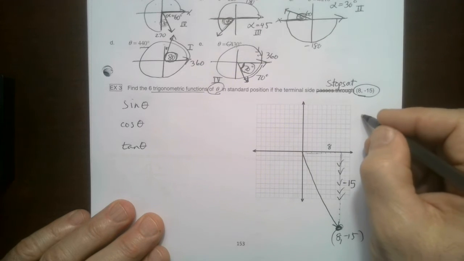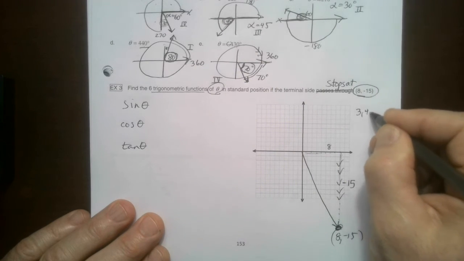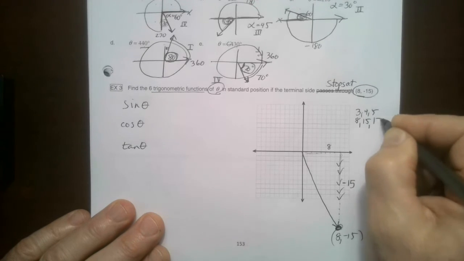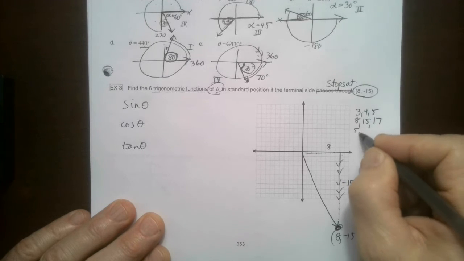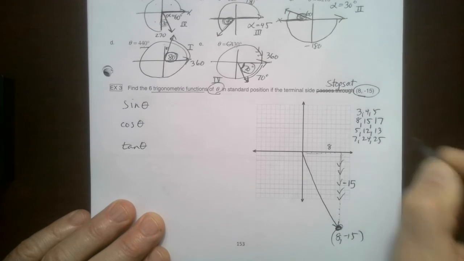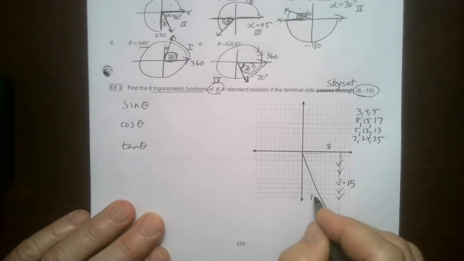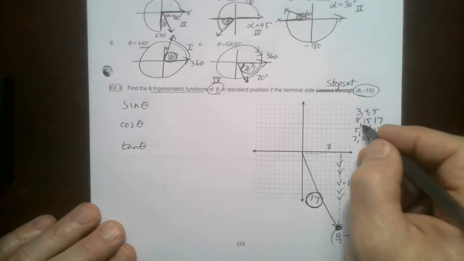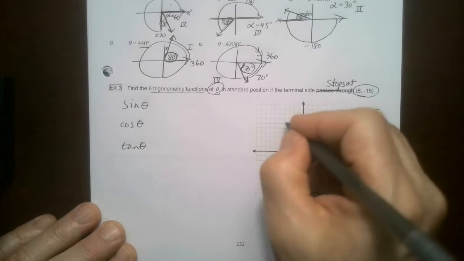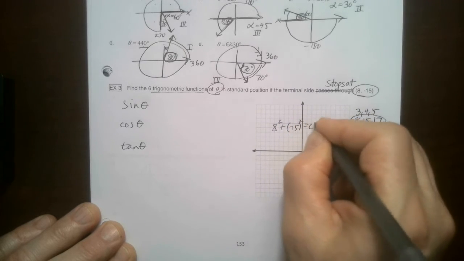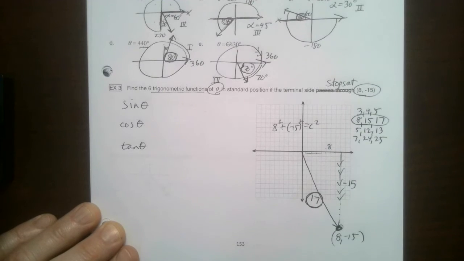Now if you remember from geometry, there's 3, 4, 5 families. There's 8, 15, 17, do you remember? There's 5, 12, 13. And there's 7, 24, 25. In this case, we have an 8, 15, 17. Your hypotenuse is always, always, always, always positive. Don't forget that. And if you don't remember this, then of course you could go a squared plus b squared equals c squared, and you'll end up getting 17, I promise.